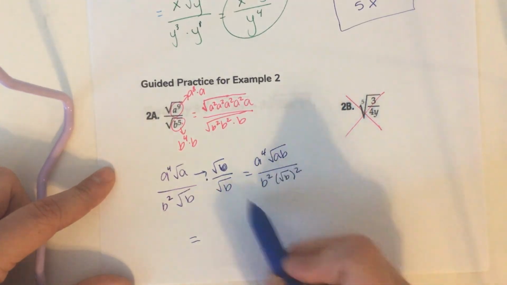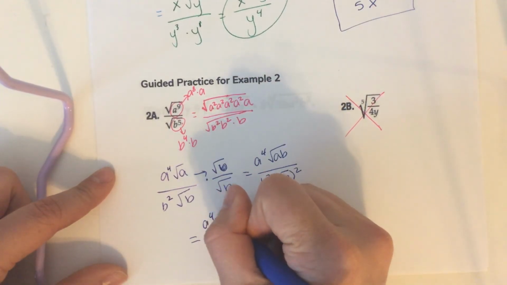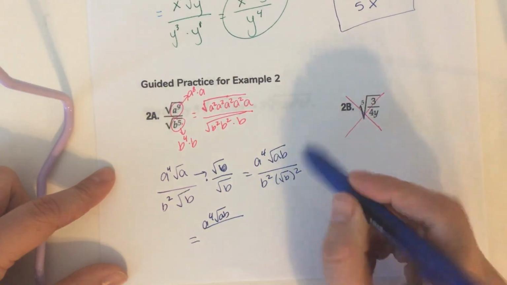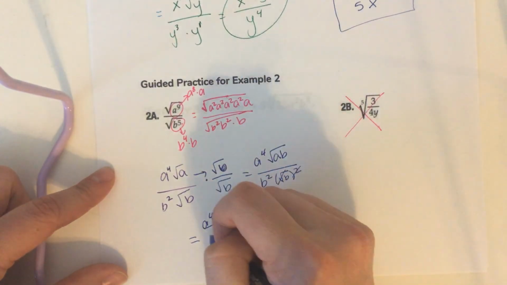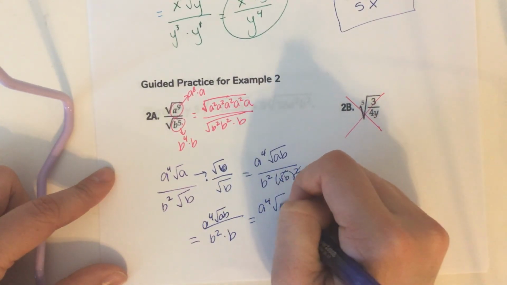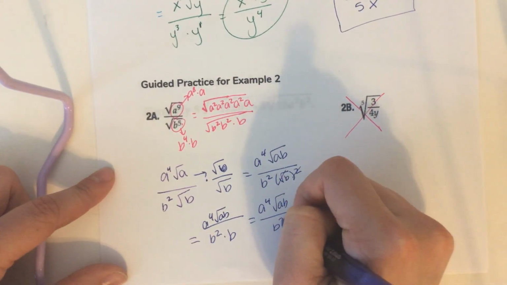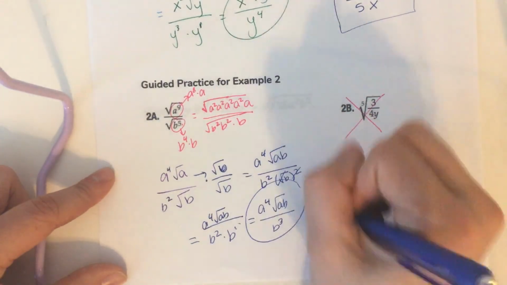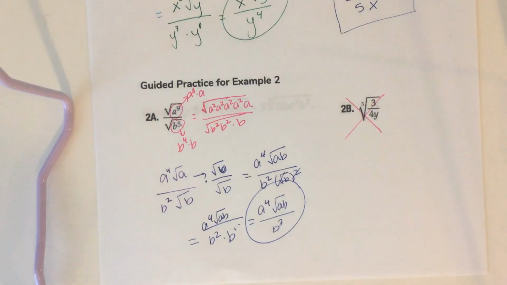Cleaning up my denominator here, this a to the 4th square root of ab is not going to change. The square root of b squared is just b, so I have b squared times b, which, just like it did in the example earlier, is just b cubed. You can add those exponents together to get b cubed, and that would be my simplified answer for that one.